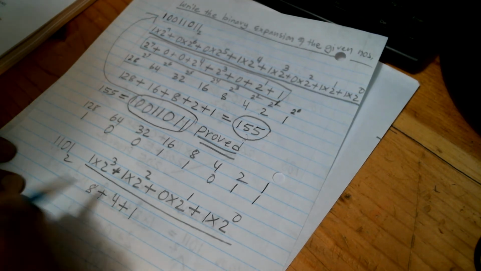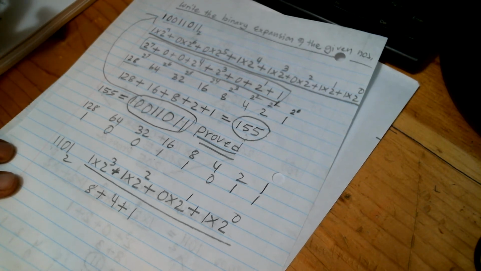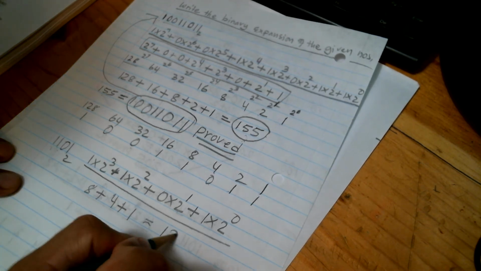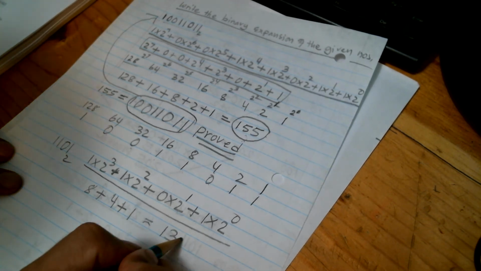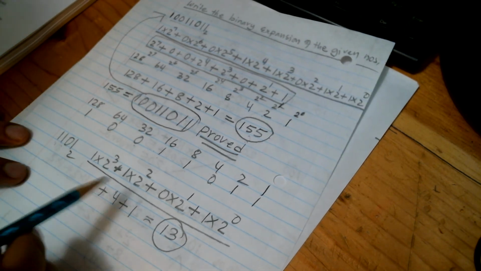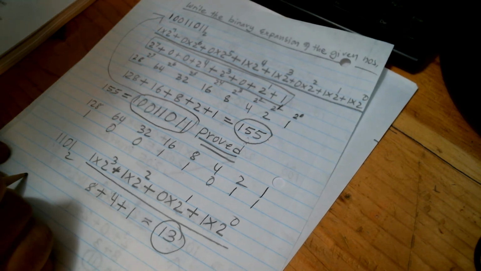Let us add it. 8 plus 4 plus 1 equals 13. We just give 13, right? This is our decimal number. Okay, 8, 9, 10, 11, 12, 13. So let us do 13. So we have our number.